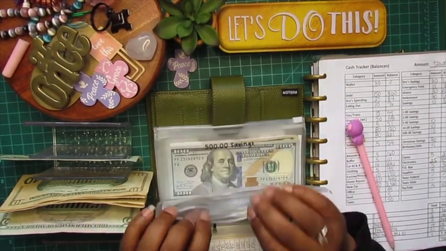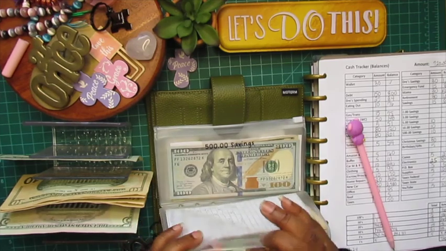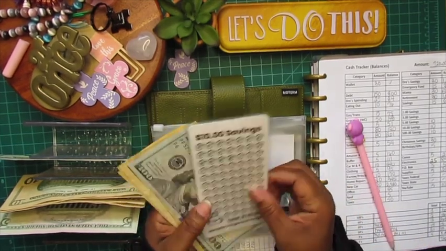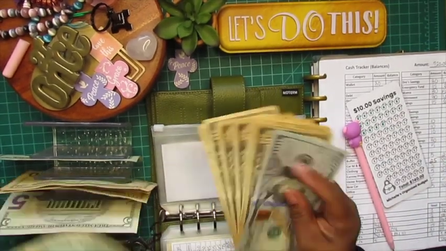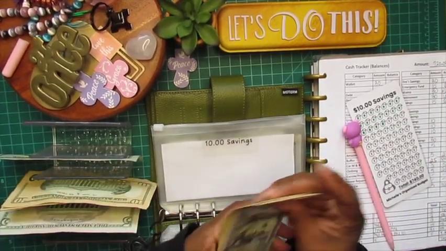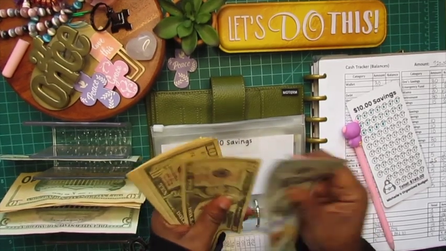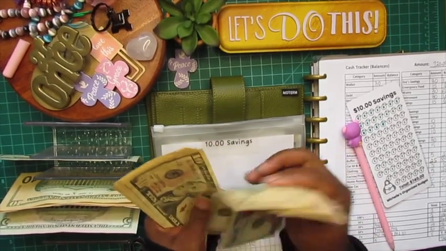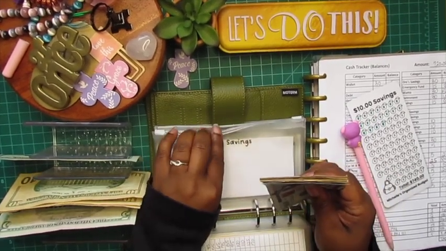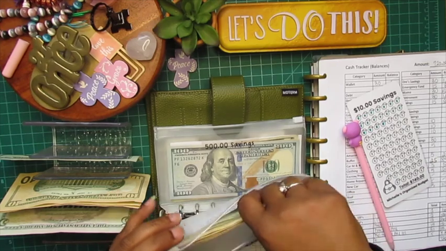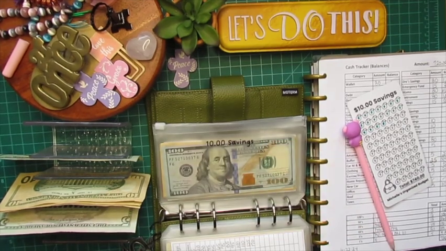My $10 savings challenge is getting $10. And I have another tracker here. Let's see, I'm going to add 10. So we now have 100, 10, 20, 30, 40, 50, 60, 70, 80, 90. $190. I'm going to color in my icon.